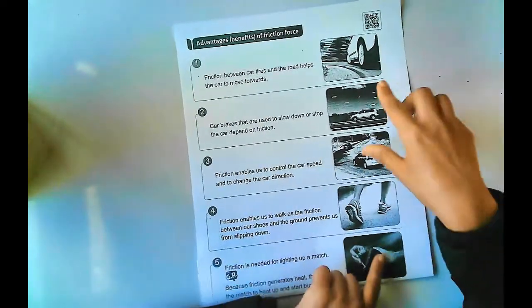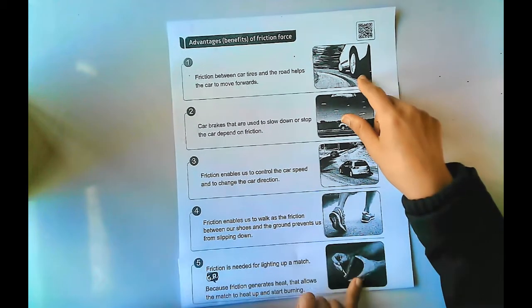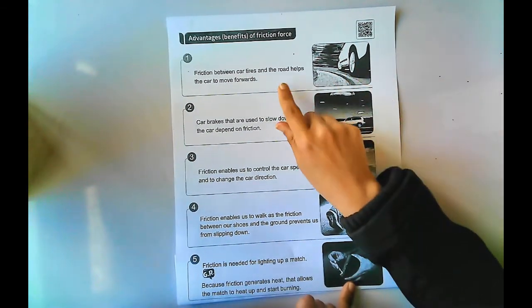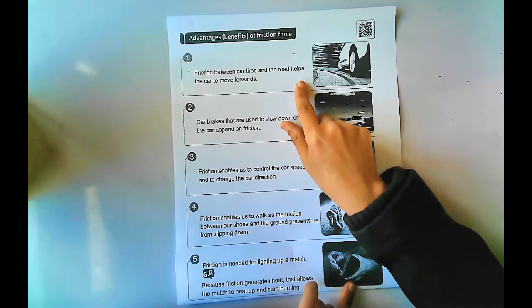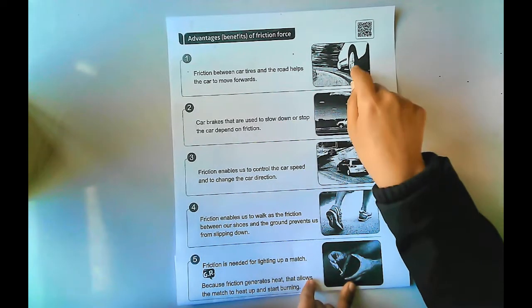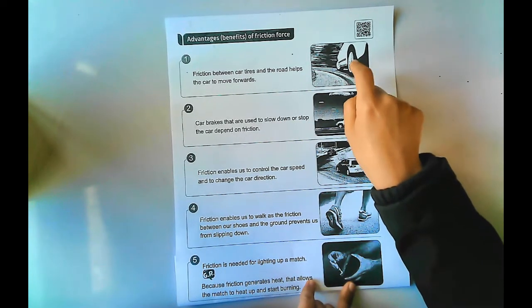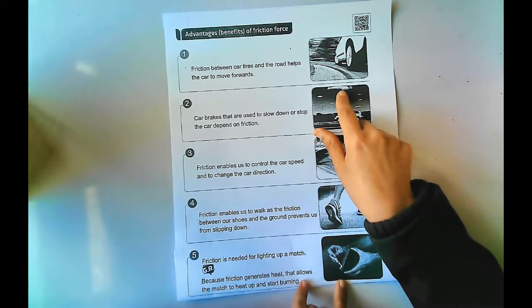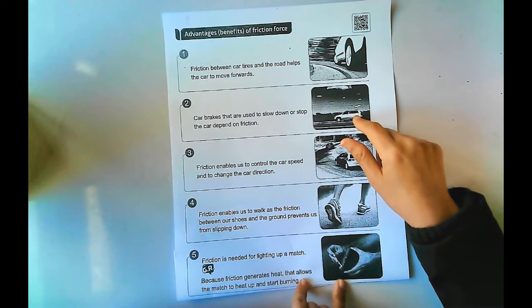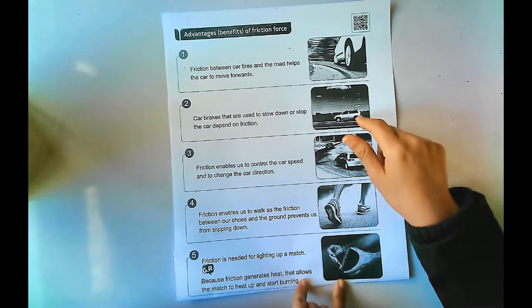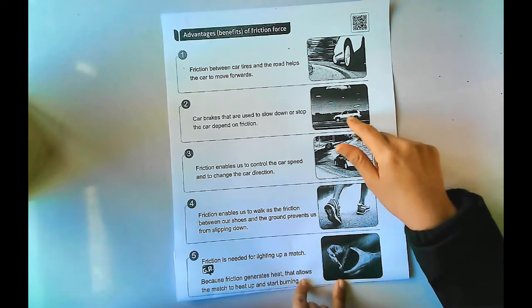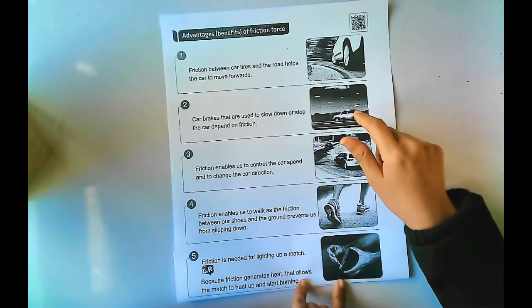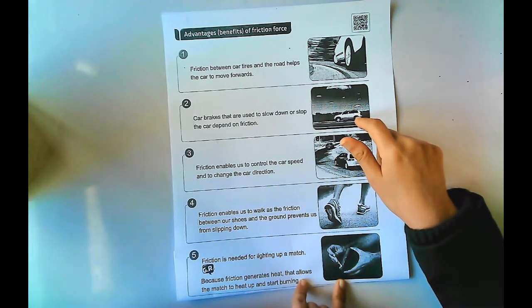What is the advantage of friction force? Number 1, friction between car tires and roads helps the car to move forward. Here is the car tire and the road. When the car tire touches the road, a friction force appears. Number 2, car brakes that are used to slow down or stop the car depend on friction. As you drive your car and try to slow down or stop, you have to use the brakes, which depend on friction.